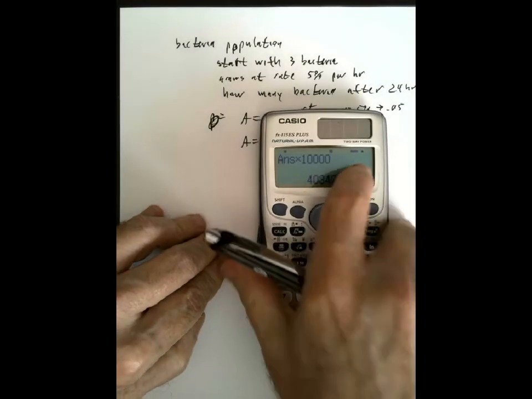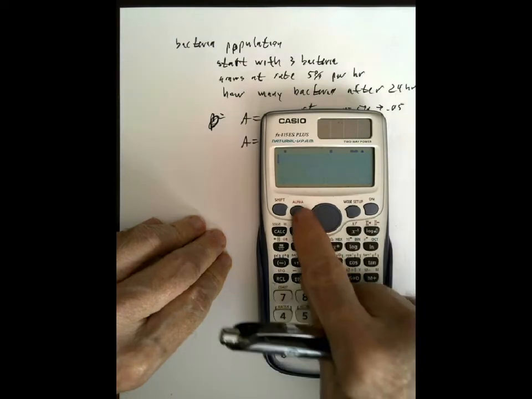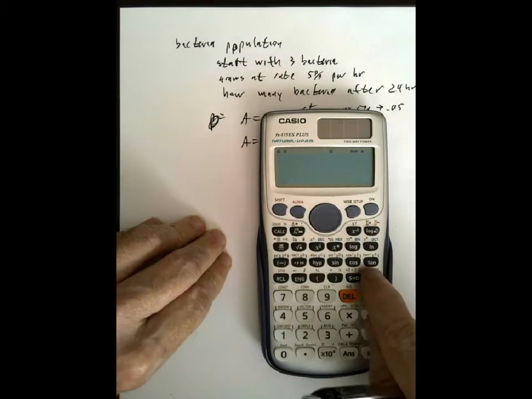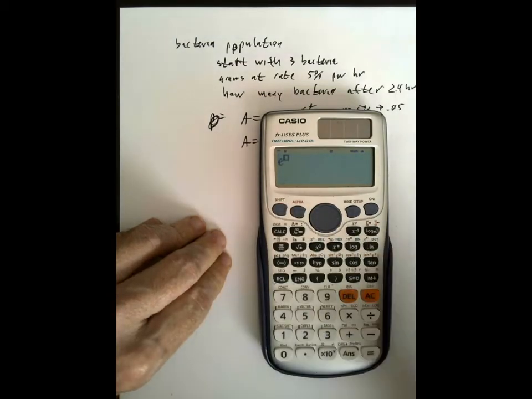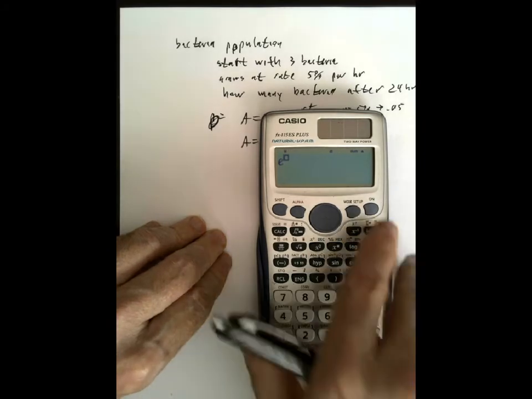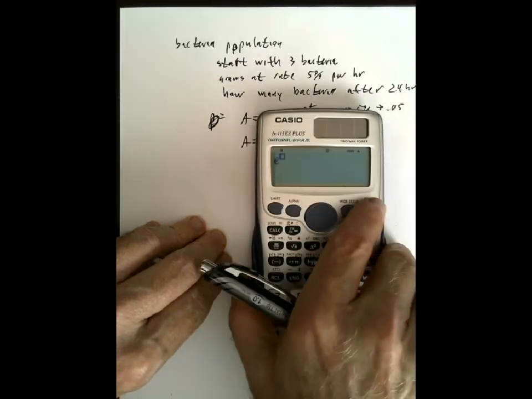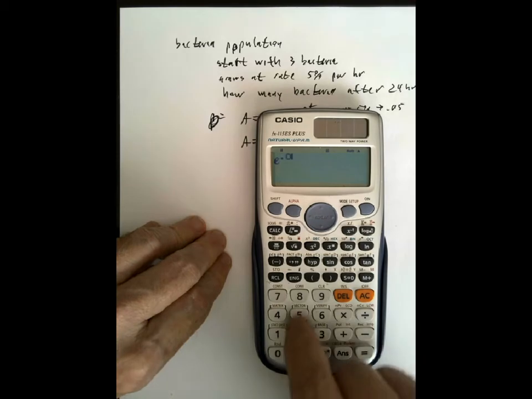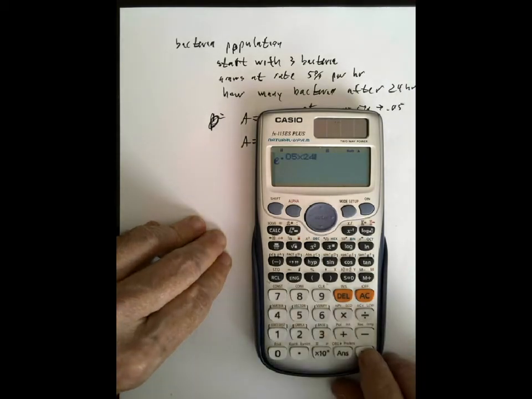So let's try that out. Okay. Shift E, 0.05 times 24. Right? That's 1.2, right?